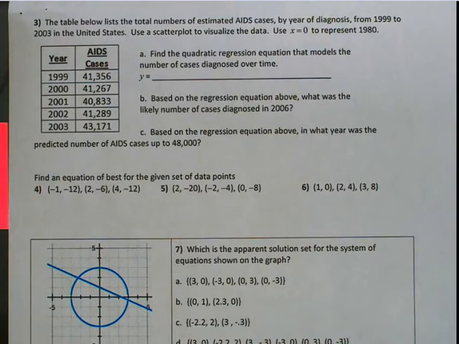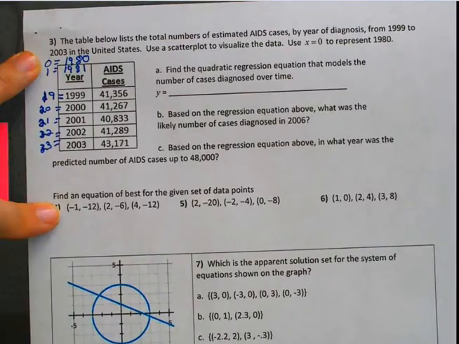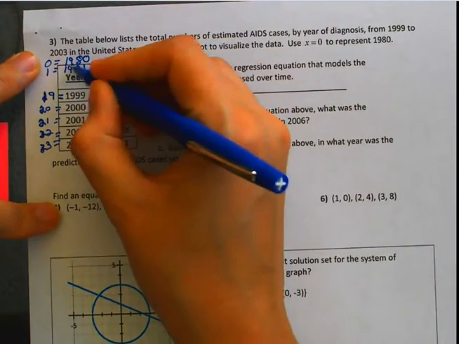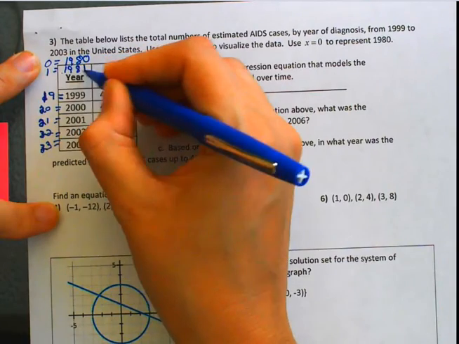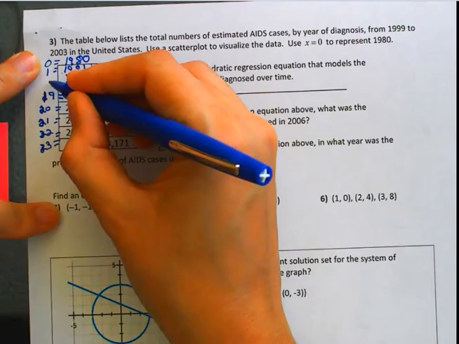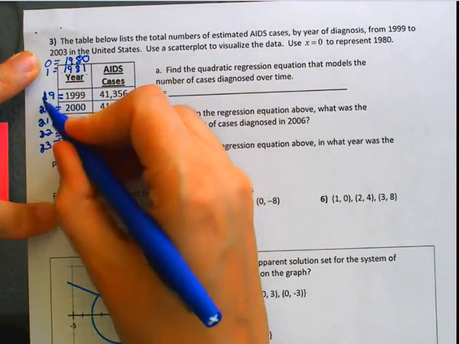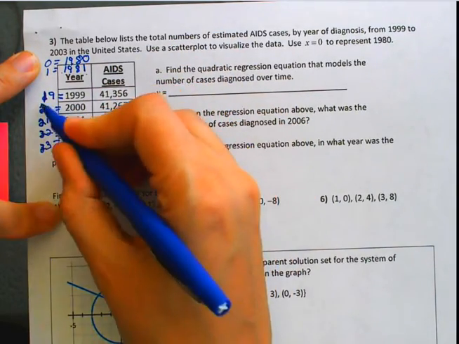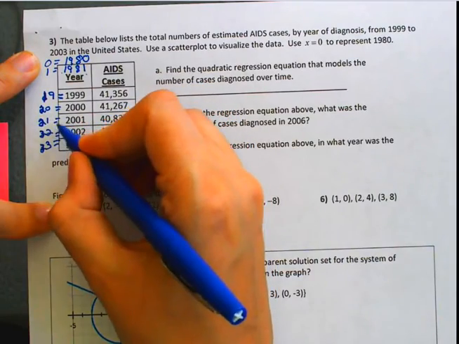The table below lists the total number of estimated AIDS cases by year of diagnosis from 1999 to 2003 in the United States. Use a scatter plot to visualize the data. Use x equals 0 to represent 1980. So 1980 equals 0, 81 would equal 1, 82 would equal 2. So 1990 would be 10. Keep going. 1999 would be 19. 2000 would be 20. 2001 would be 21, 22, and 23.